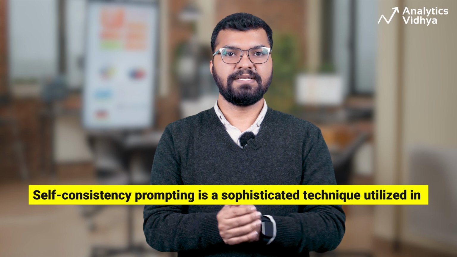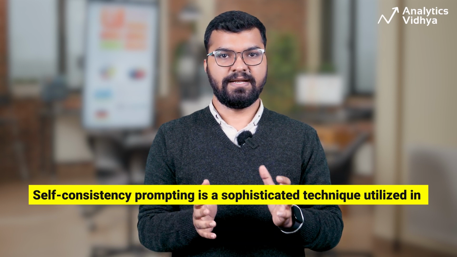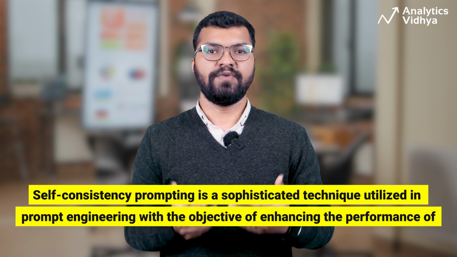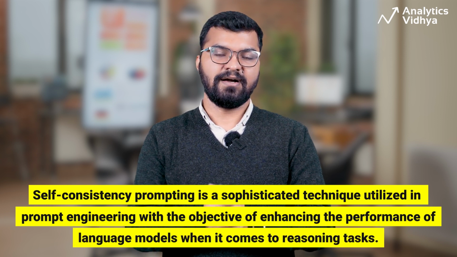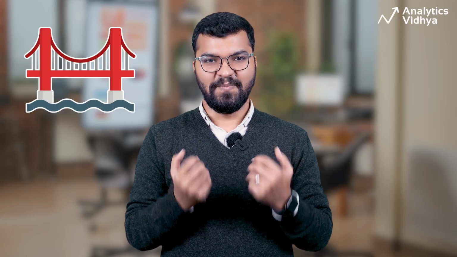To summarize, self-consistency prompting is a sophisticated technique utilized in prompt engineering with the objective of enhancing the performance of language models when it comes to reasoning tasks. In the world of generative AI, prompting has become a bridge between large language models and practical language-based tasks. So next time, use these intermediary prompting techniques to improve your overall interaction with large language models. These techniques will get more complex tasks done for you easily with higher accuracy.